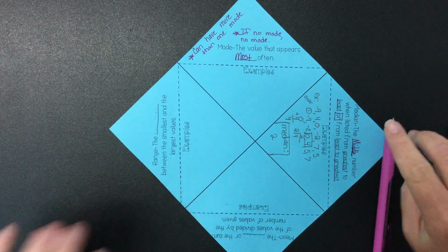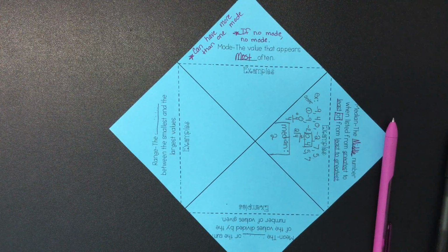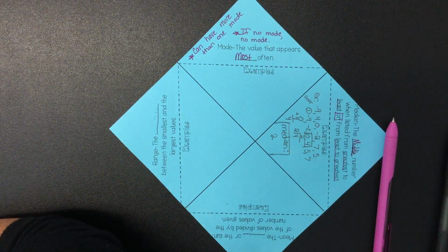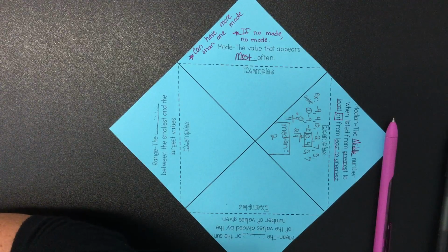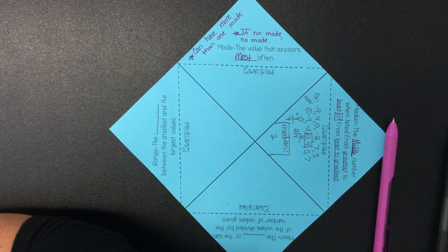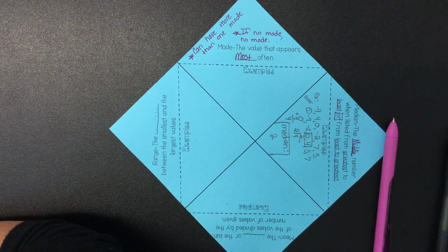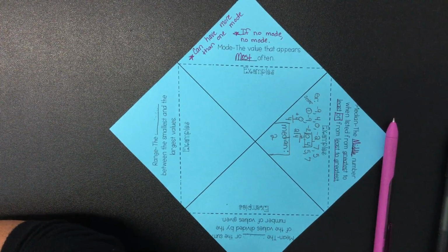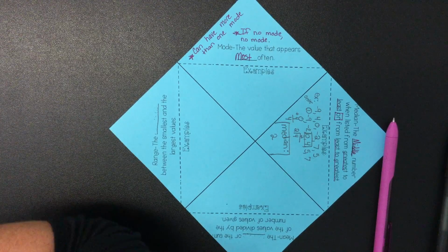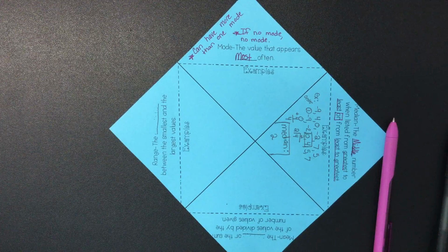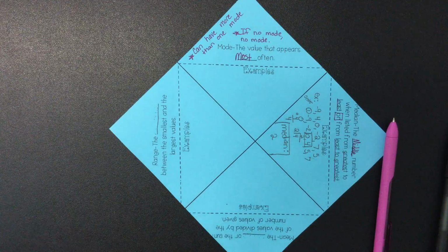Why can't I say, oh, if there's not a mode, why can't I put 0? Because 0 is a value, right? 0 is a number. So if you say, oh, the mode is 0, there's no mode, and you put 0, that's telling me that 0 appears most often in your set of numbers, right? Yes. All right, so let's look at an example.